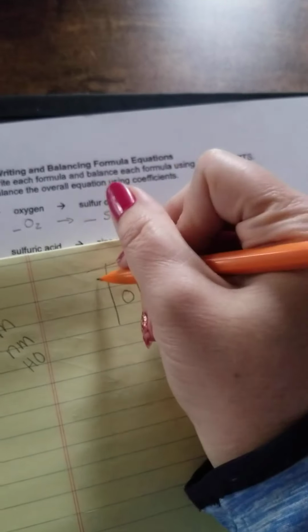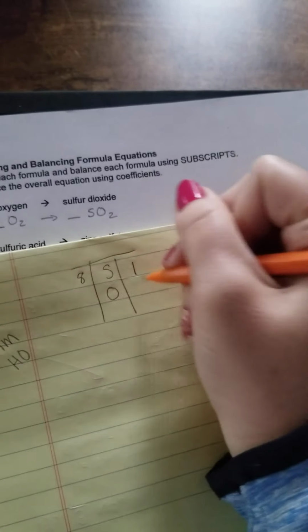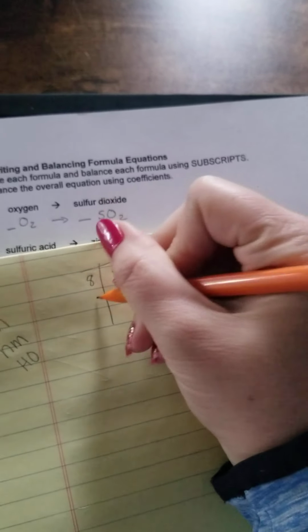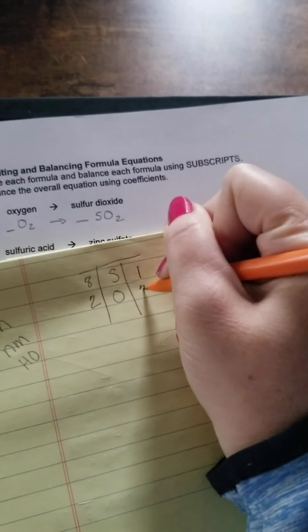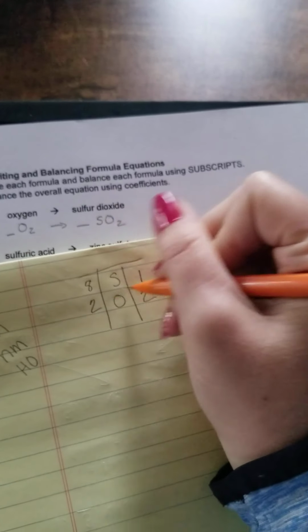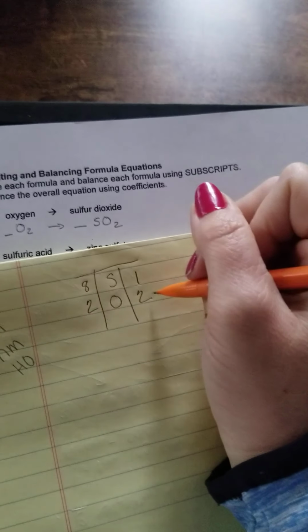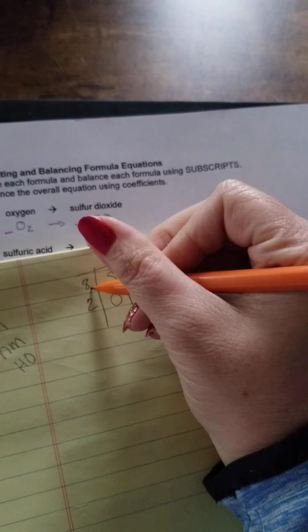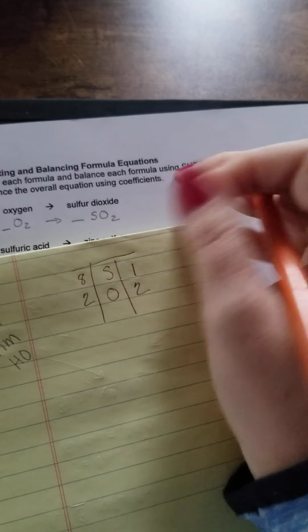So on the left-hand side, we have a total of 8 sulfurs. On the right-hand side, we only have 1. On the left-hand side, we have 2 oxygens. On the right-hand side, we have 2 oxygens. So as of right now, our oxygens are balanced. Okay, our sulfurs are not. If we have 8 sulfurs on the left, we need 8 sulfurs on the right.